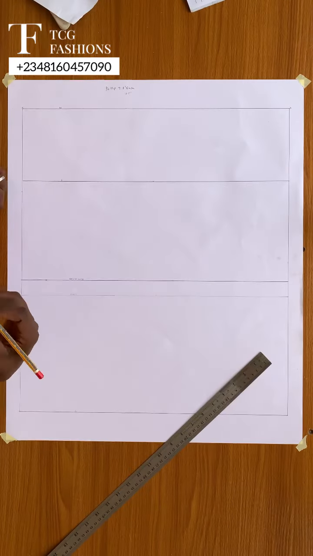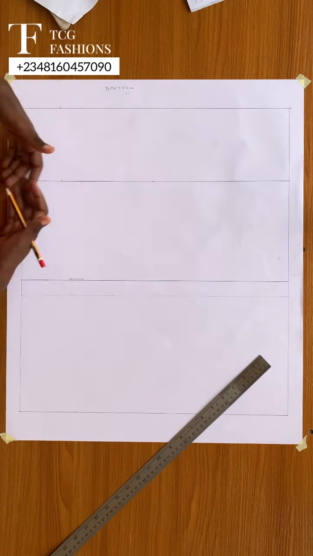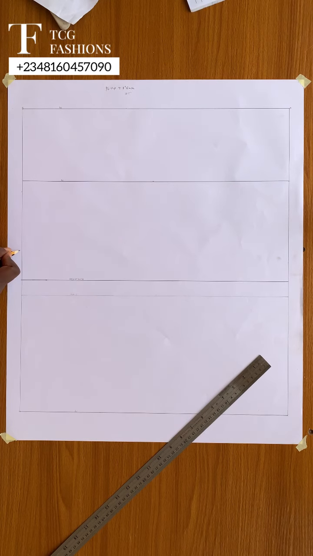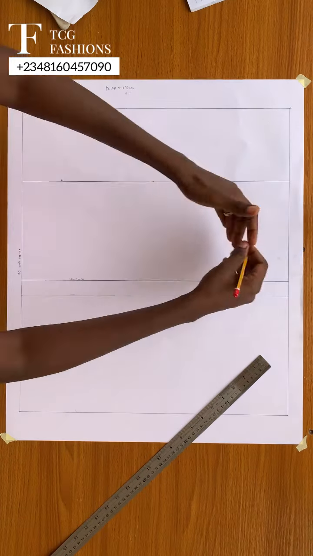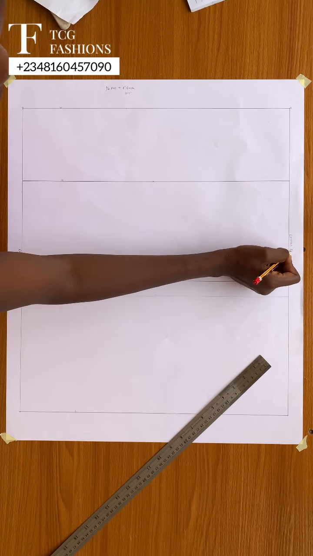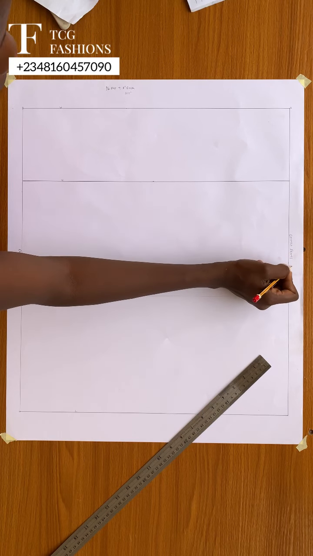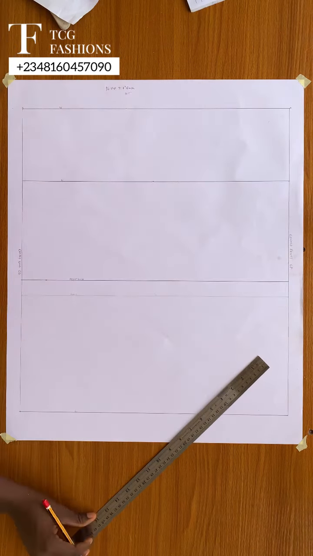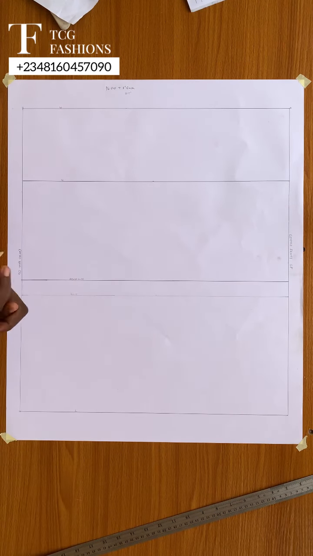Okay, so the next thing to do is to label. This part that is close to me will be my back, so this line is my center back, so I will write center back, and the short form of center back is CB. This part that is away is my center front. Are we together? And the short form of center front is CF. So label. So now we are good to go.